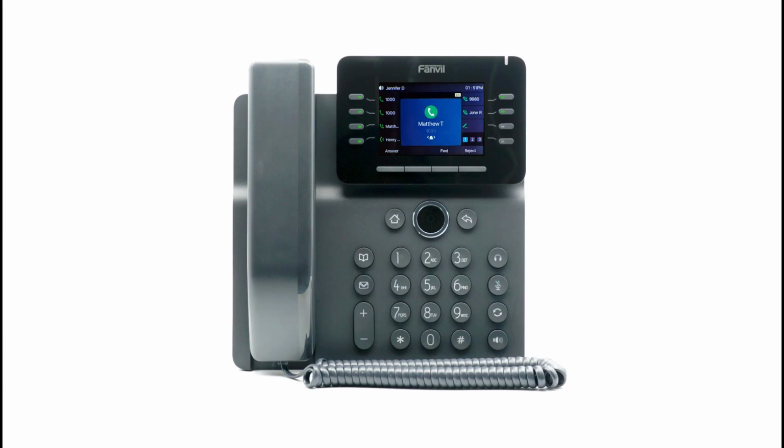To answer an incoming call, simply pick up the handset, press the headset button, or press the speakerphone button to start your call on your preferred medium. Call information such as the caller ID and call duration will be visible on the screen, as well as additional soft key options for your active call.